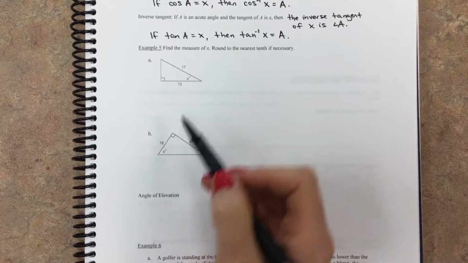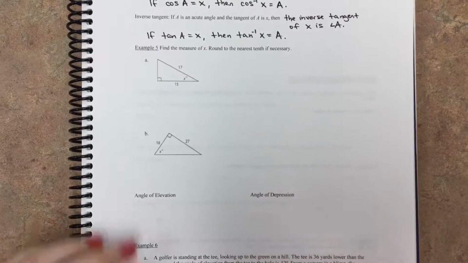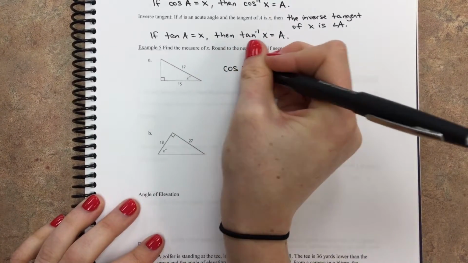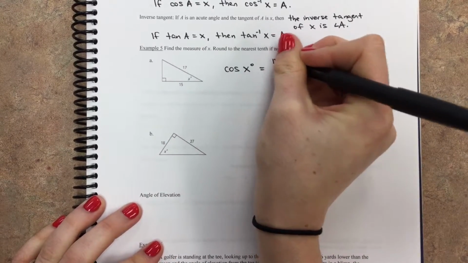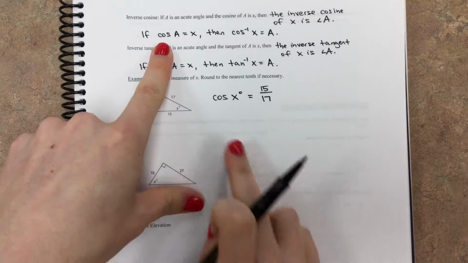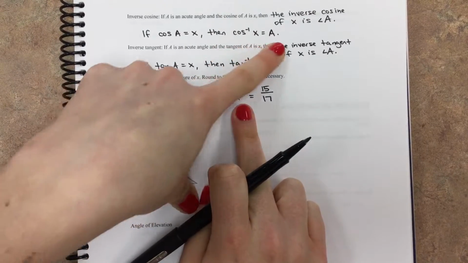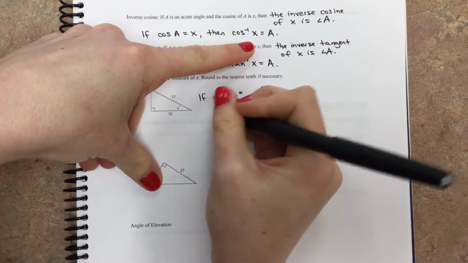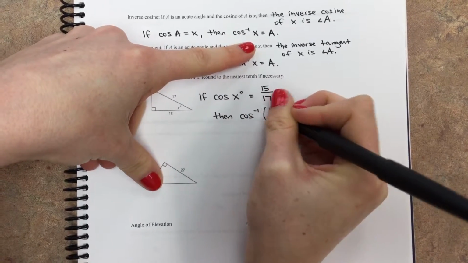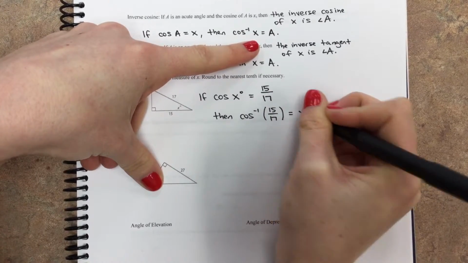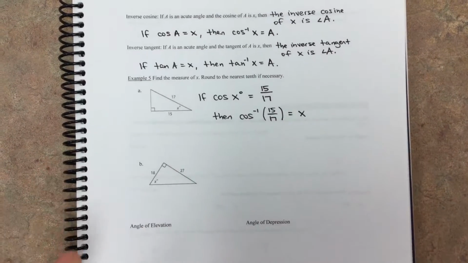Notice these ones, it's the angles that's missing, but we have all the sides. So pay attention. Here, we are given the adjacent and the hypotenuse. That would be cosine. So you would say cosine of x is equal to the adjacent over the hypotenuse, so 15 over 17. So basically use this statement. It says cosine of x equals 15 over 17. Then to find x, we just switch it into this format. If we know that this is true, then we know that cosine inverse of 15 over 17 is equal to x. We just swap it, and so this can just get plugged into our calculator if we want to figure out what x is.